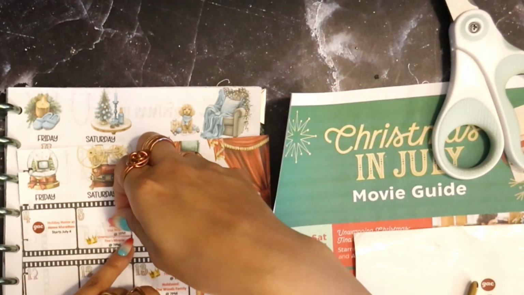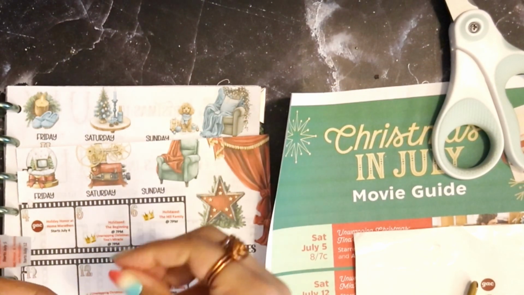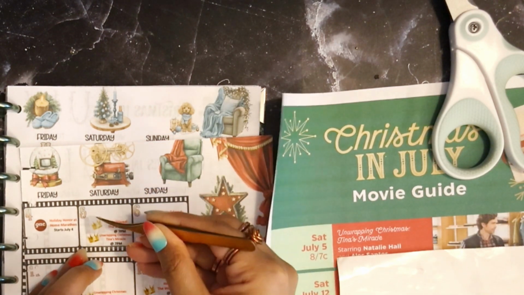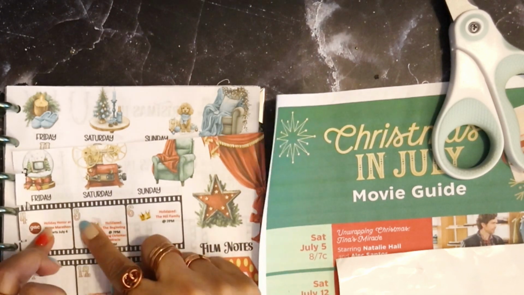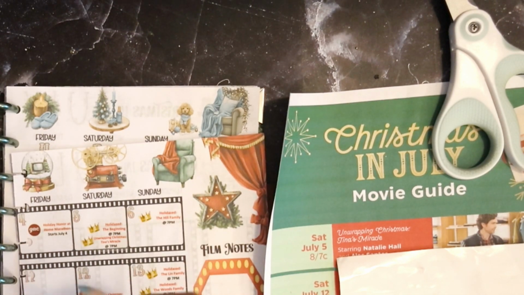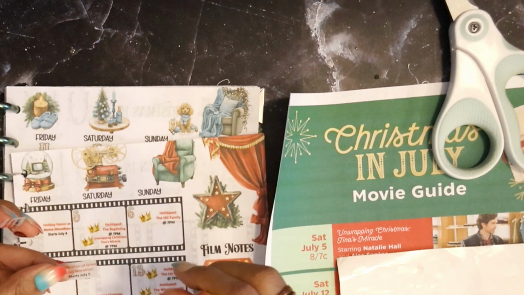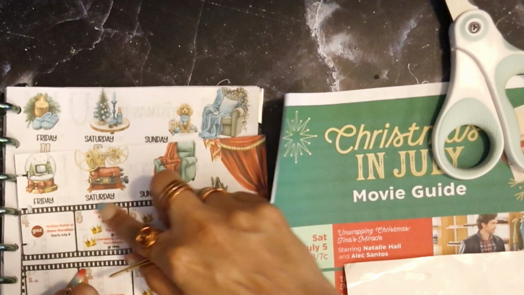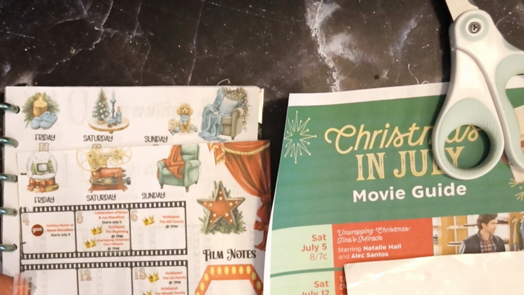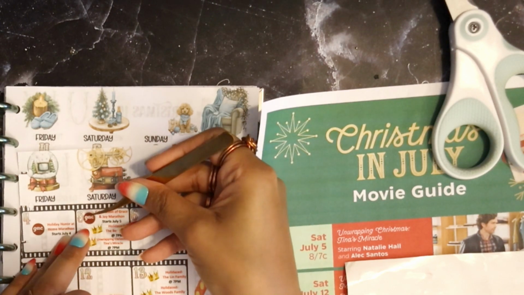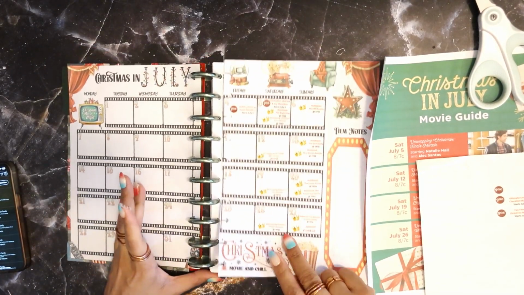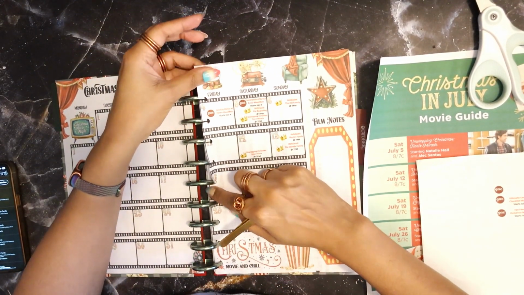Again, I'm just kind of shifting everything down slightly so I can fit this one. And that just fits. Woo! That was close. But we made it work.